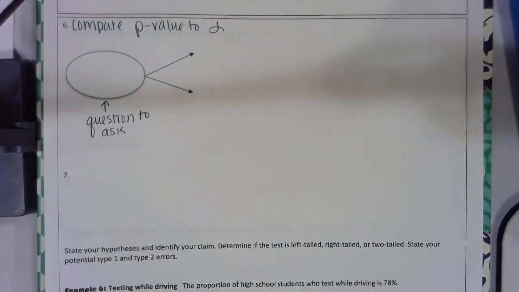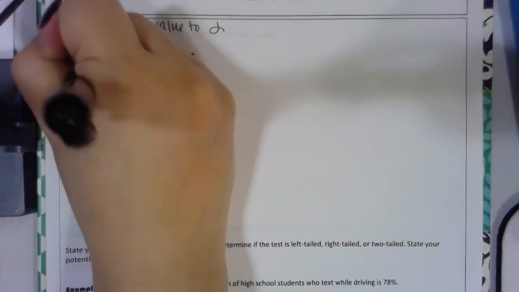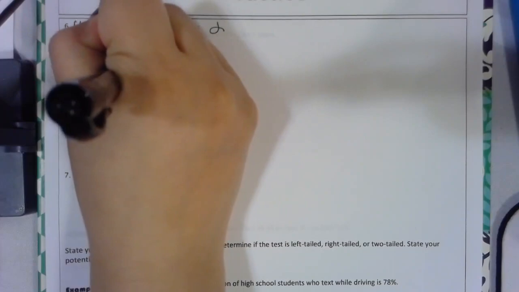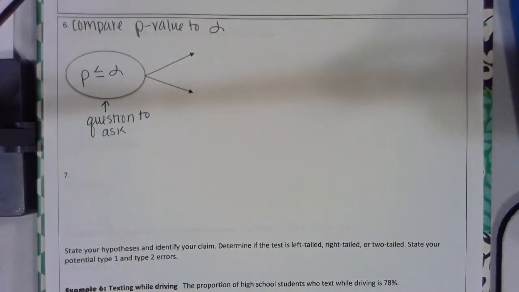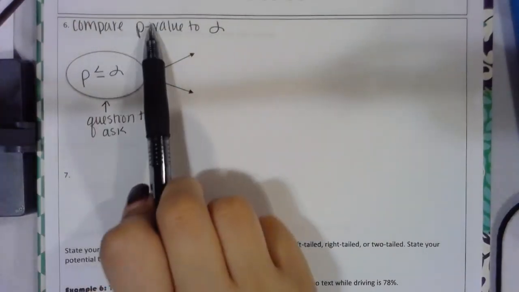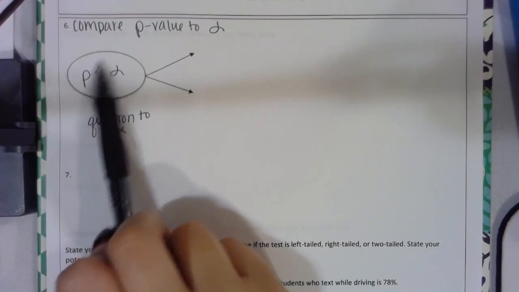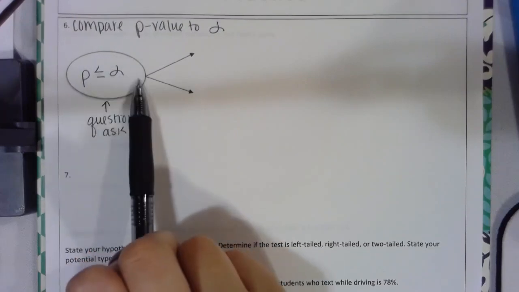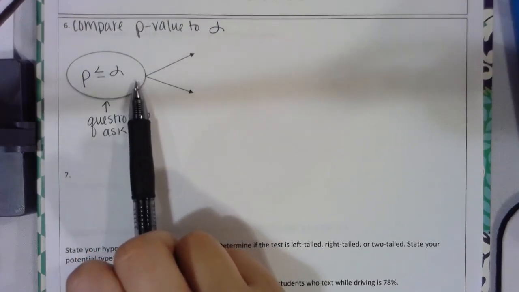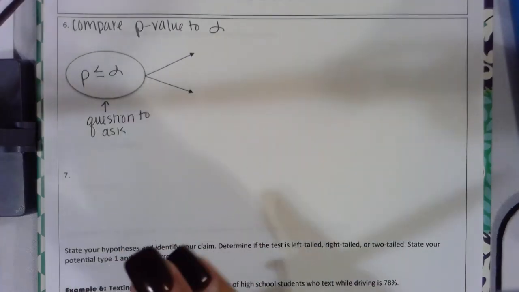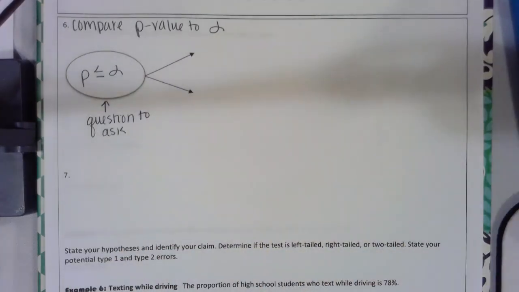When you're comparing them, the question to ask is: is p less than or equal to alpha? So put your p down on the left side, less than or equal to, and then put whatever your significance level is, which we will have already decided, because step 2 is identify that significance level.